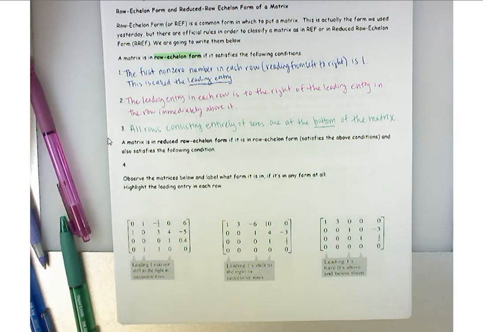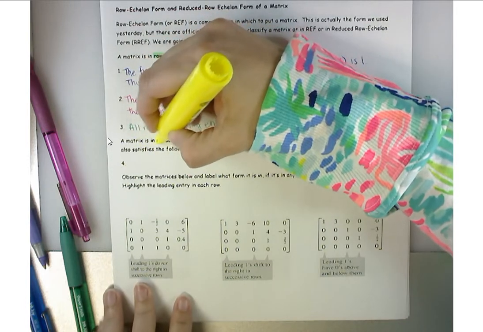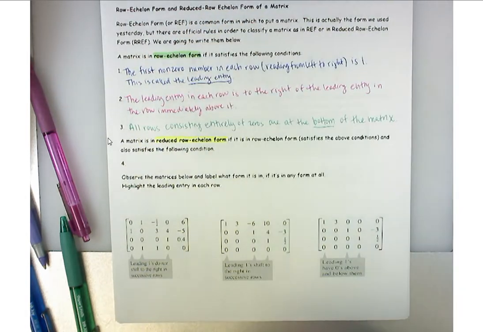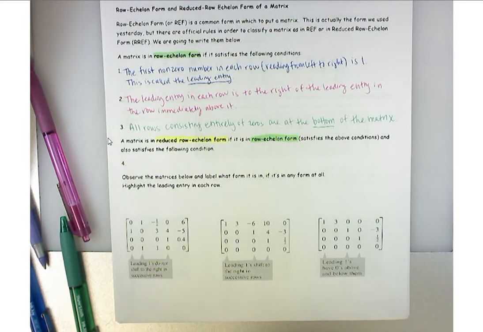Right, now, we also have reduced row echelon form. If it's in reduced row echelon form, first it has to be in row echelon form. So it has to satisfy all those three conditions above.